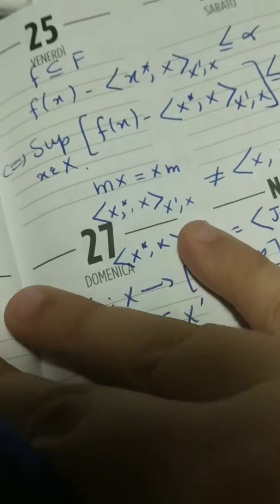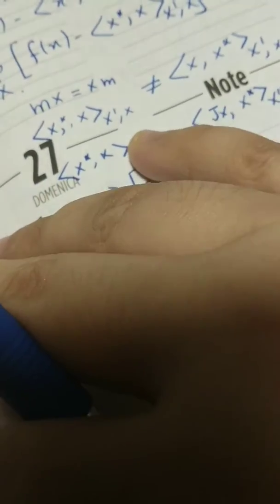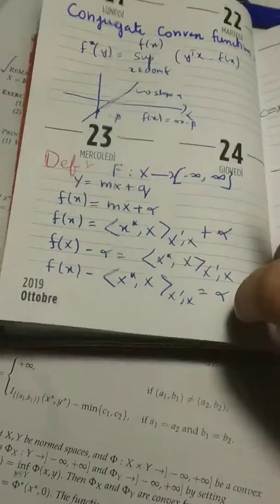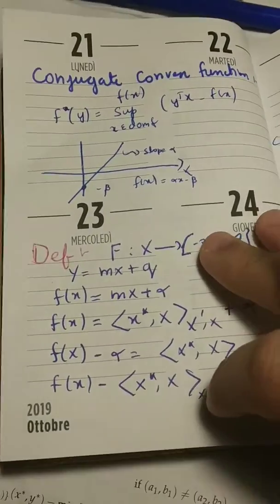Now I will explain what the convex conjugate is. Okay, convex conjugate of a convex function.